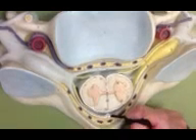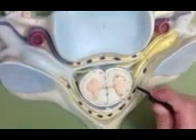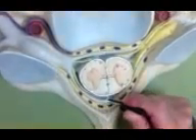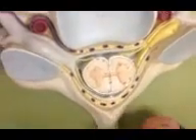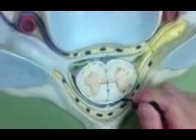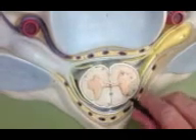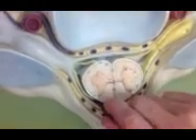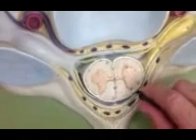And then we have this groove that is a potential space, the subdural space. Normally nothing lives there, but you can bleed into it. Then the next gray layer right here is actually the arachnoid mater. So this space where we'll find cerebrospinal fluid is the subarachnoid space.